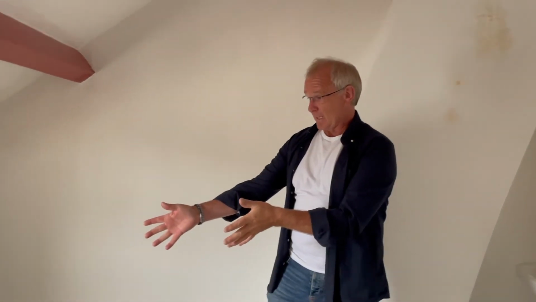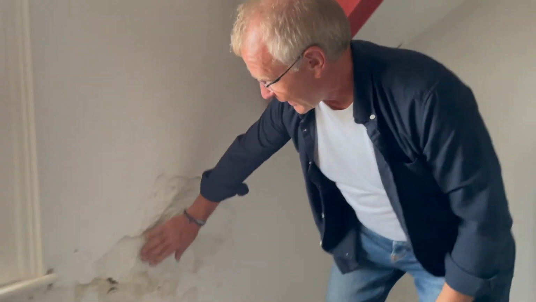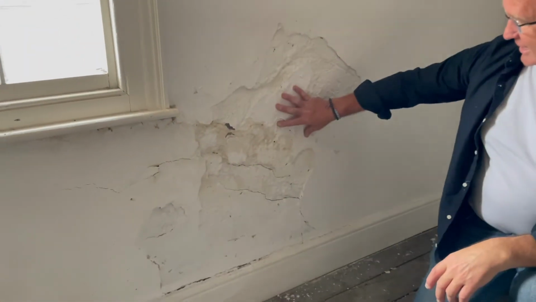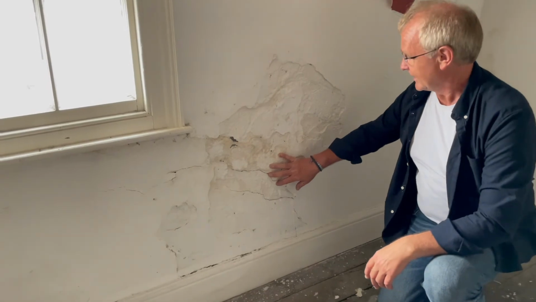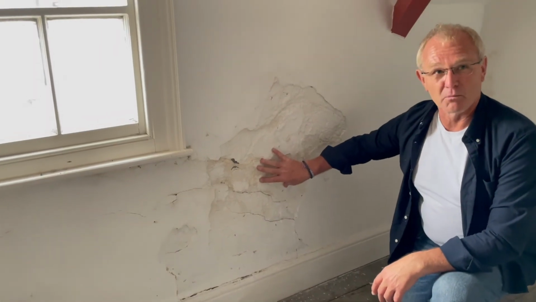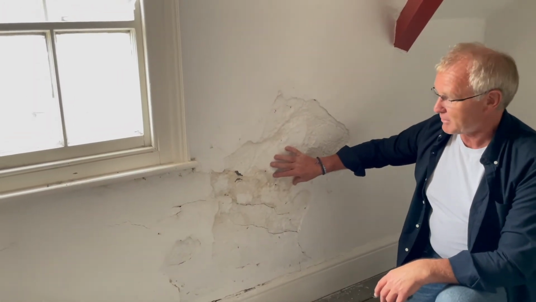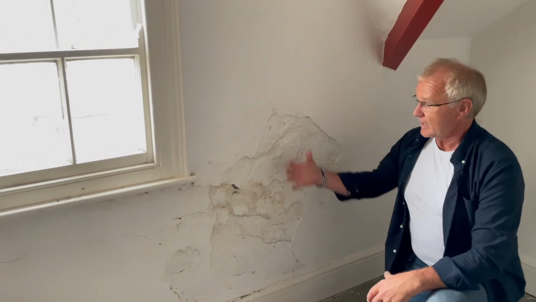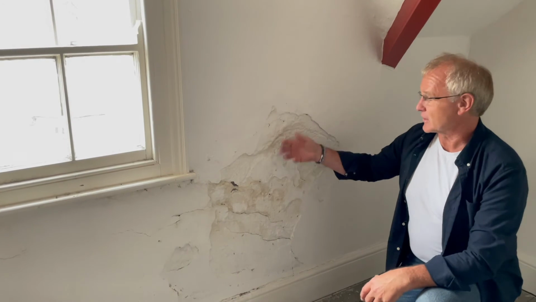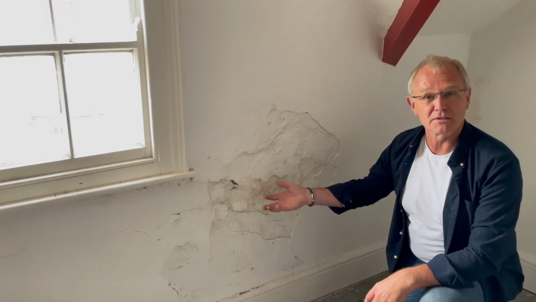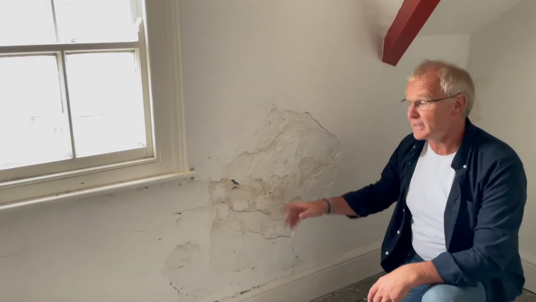But then you've got something like this. We've got an outside wall, and as you can see, lots of damp coming in here. Where could this be coming in from? Well, again, the first thing people would say is coming in through the wall, and that is the most obvious. So you'd look on the outside and check to see if maybe the pointing's failed or there's a crack in the outside wall.